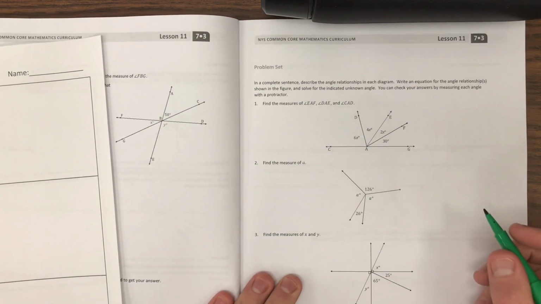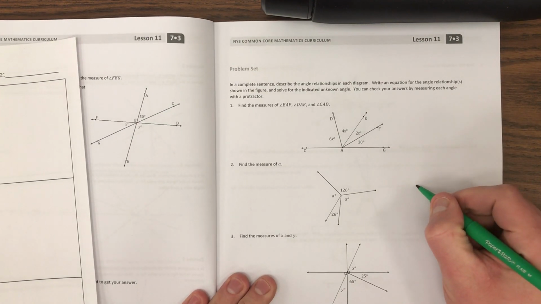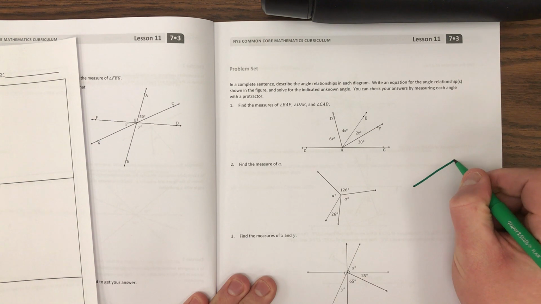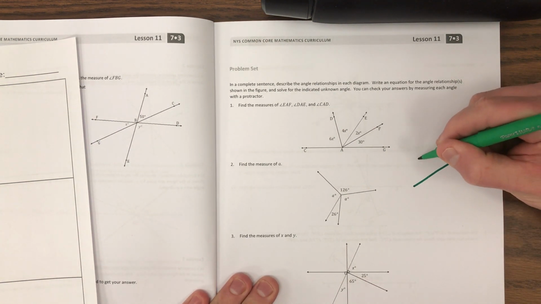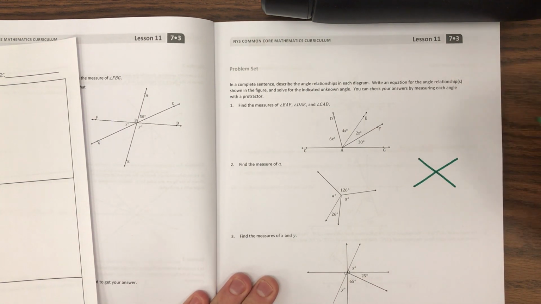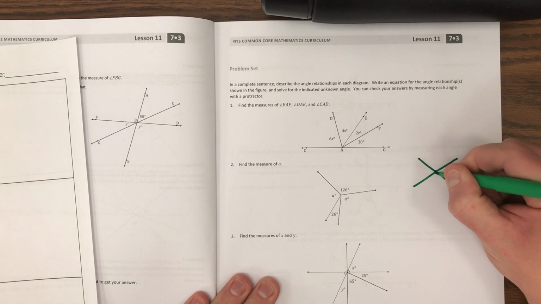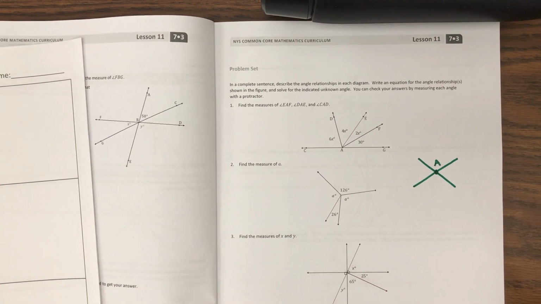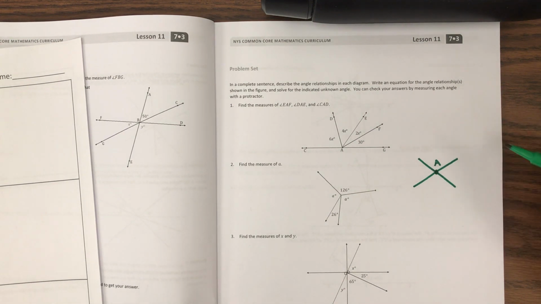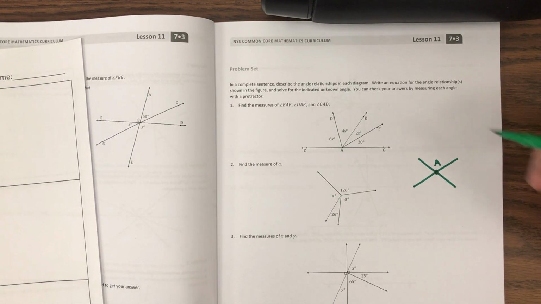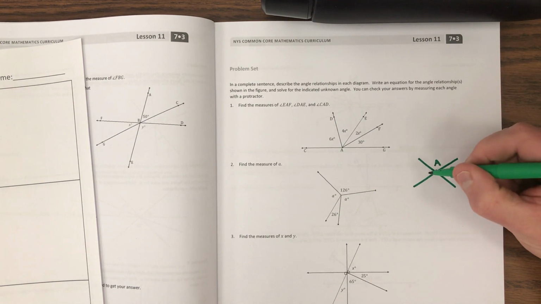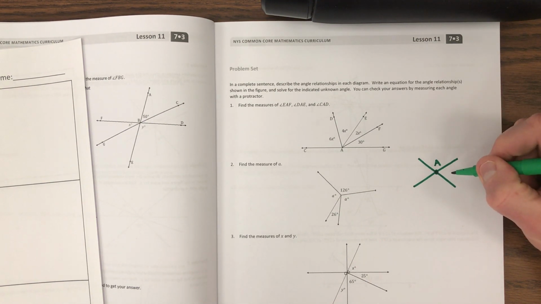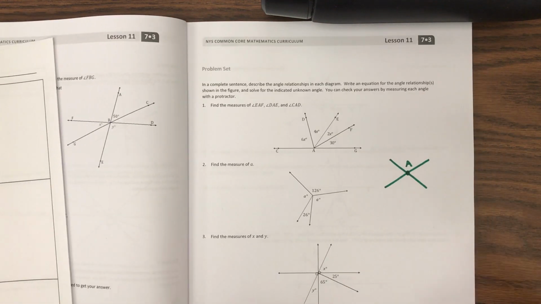So let me remind you that the vertical angle theorem says that if you have two lines that are intersecting, and let's say they intersect at this point that we'll call A, right here in the middle, then the angles formed by those intersecting lines on, for lack of a better way to say it, on opposite sides of the intersection point have to be equal in measure.